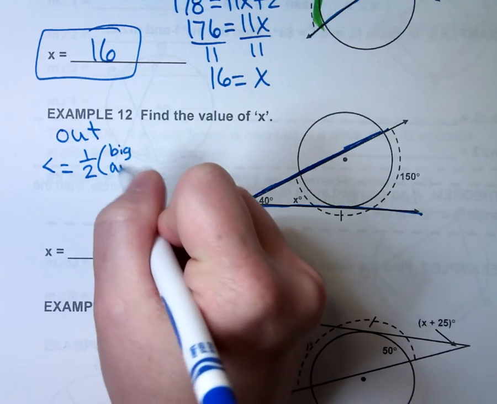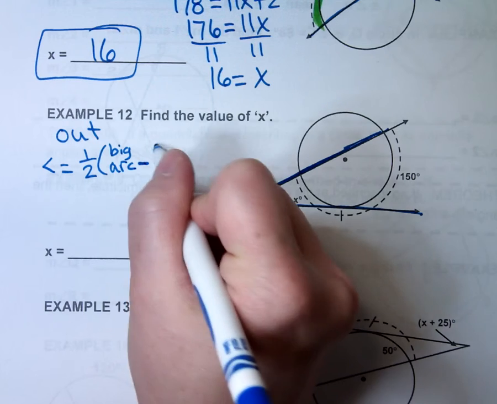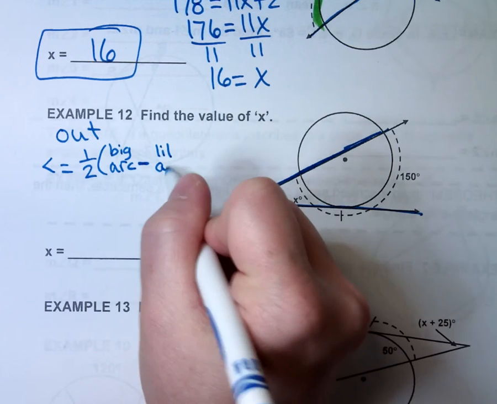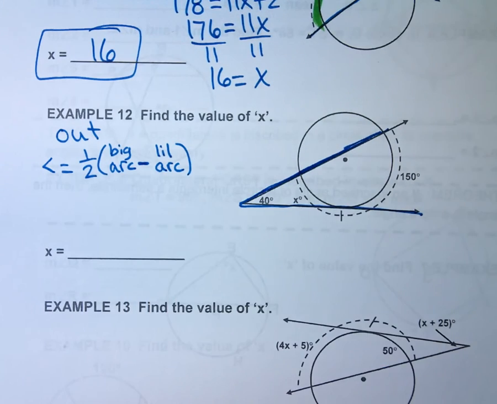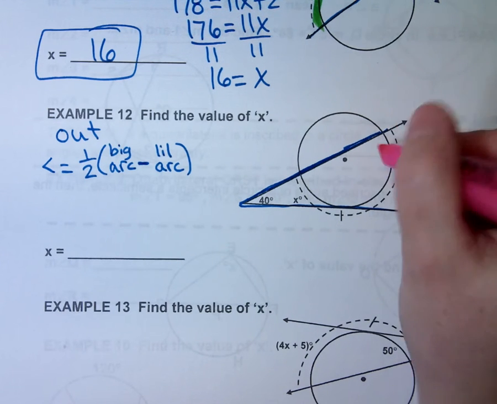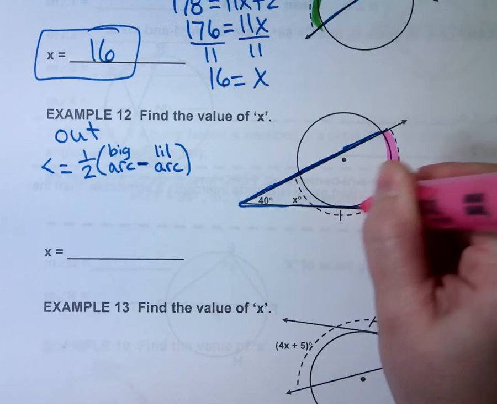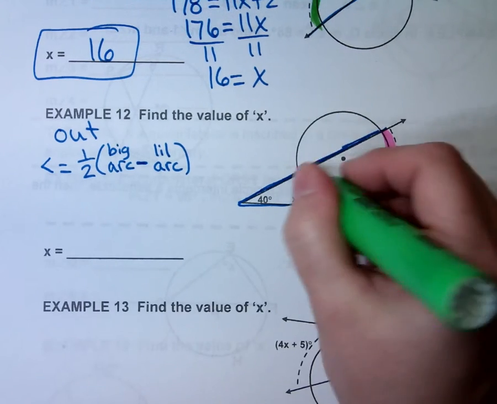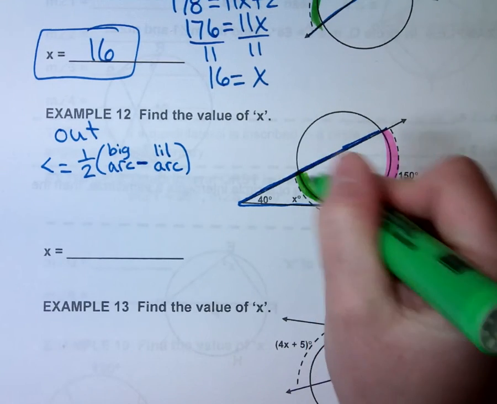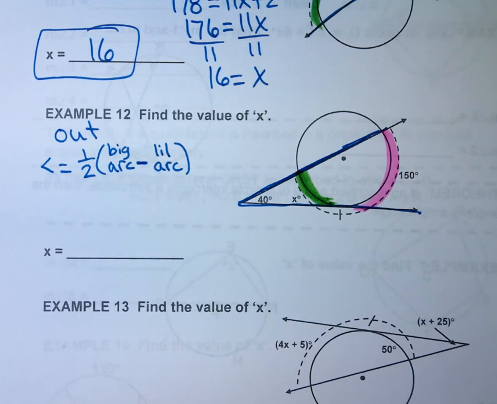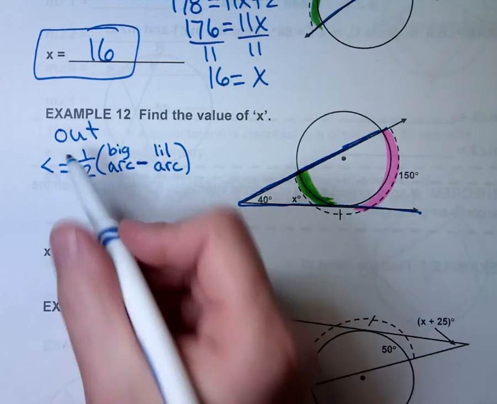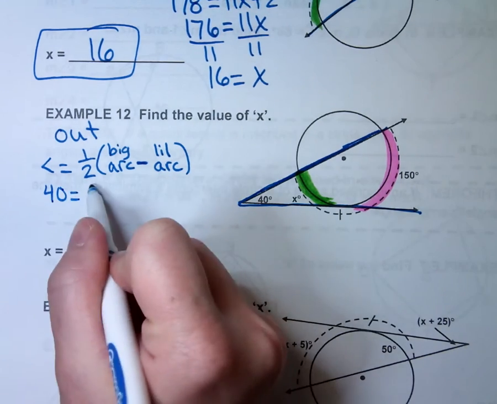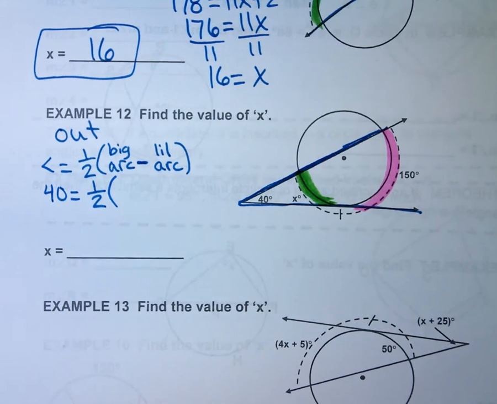So I'll go ahead and write big arc minus little arc. Okay, so this would be the big arc right here, and this would be the little arc right here. Okay, do I know the angle? The angle is how much? So 40 equals 1/2, and then how much is the big arc?